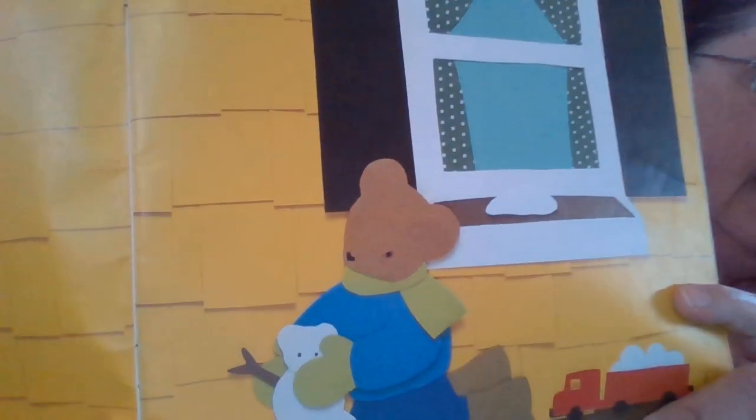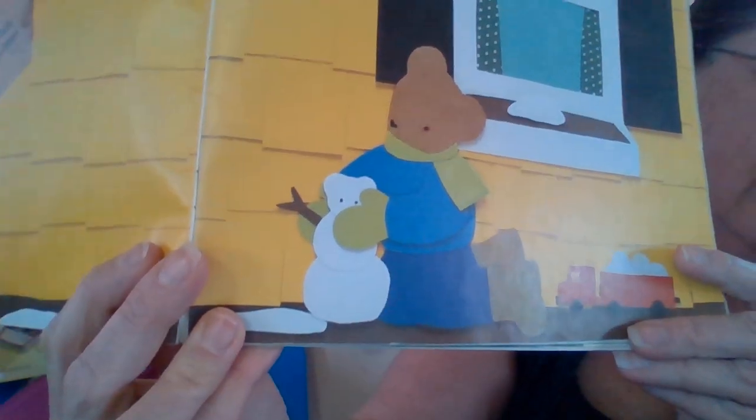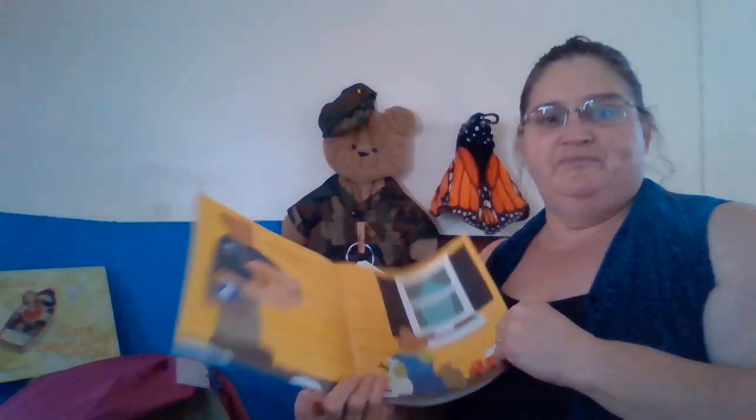Look what Buddy's playing with. Snow. The last of the snow. Early in March, that was way back while we were still in school. We were just finishing up with the snow, too.